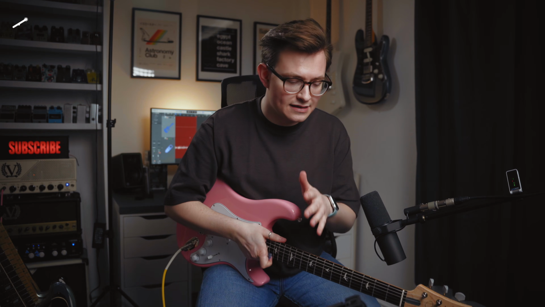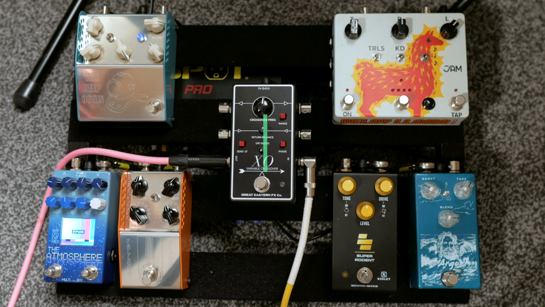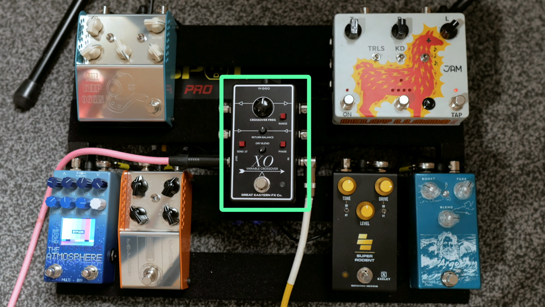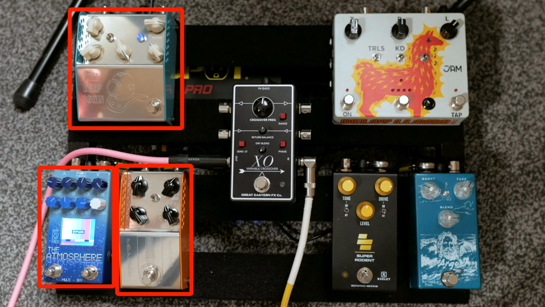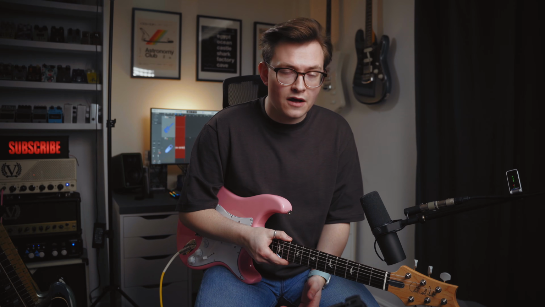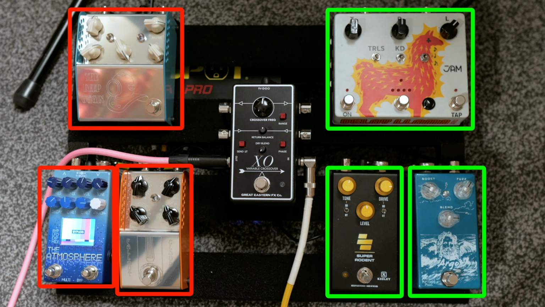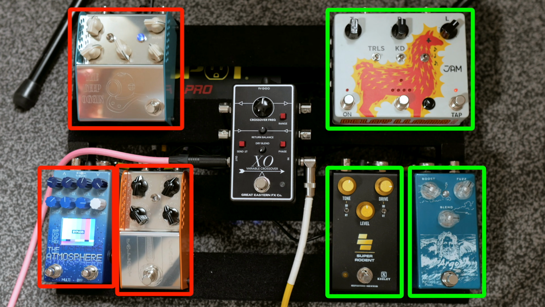I have a little bit of a board put together to demonstrate this. As you can see, we have the XO in the middle of the board, and then all of the pedals to the left of the board, so the Deep Oggin, Fallout Cloud, and the Atmosphere, are all in one loop, the left loop of the XO, so that's all affecting the low end of my signal. And then the pedals on the right side of the XO are the same, but they're in the right loop, so they're all affecting the high end. So the Delay Llama, the Super Rodent, and the Mythos Argo. We can swap that round, we'll get onto that later.